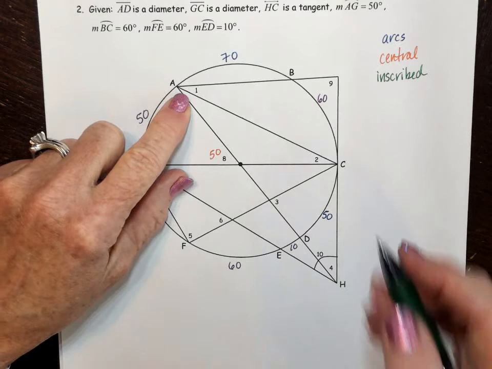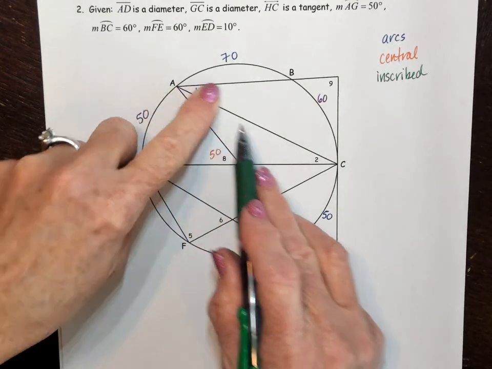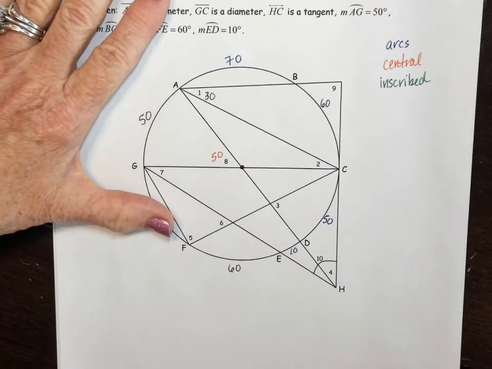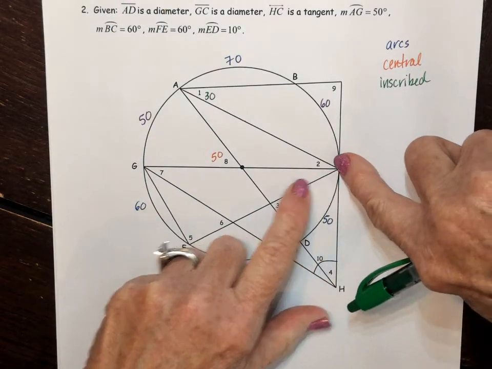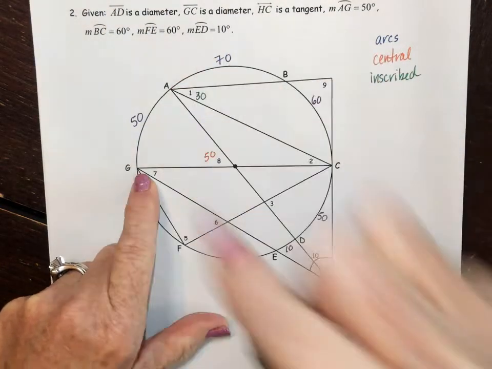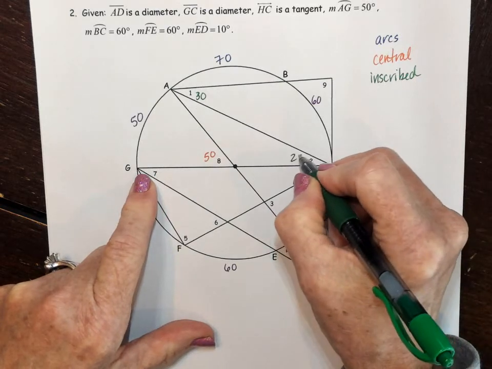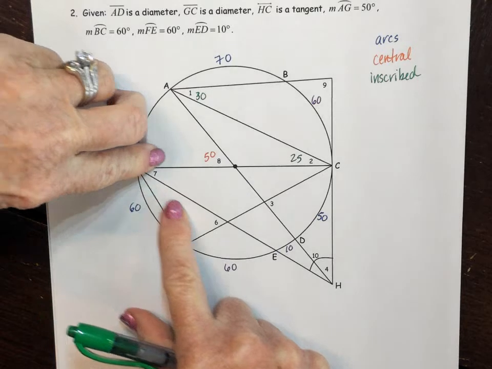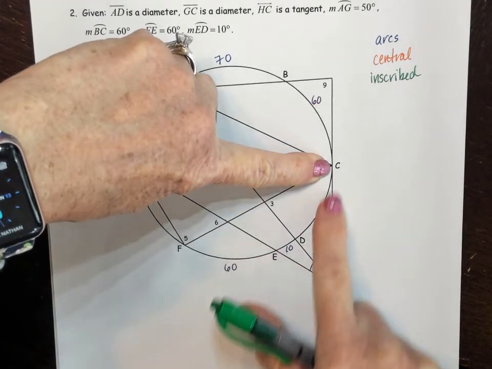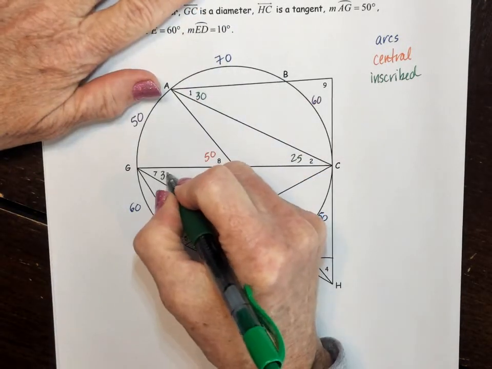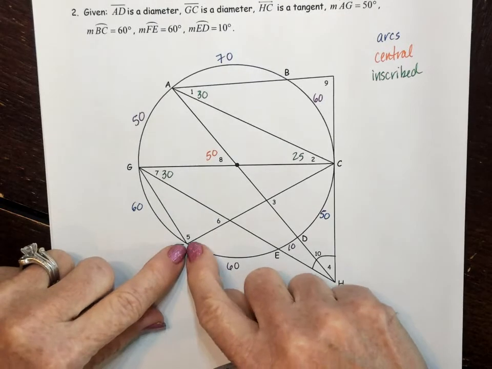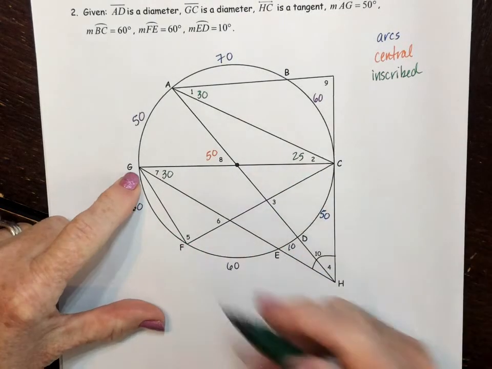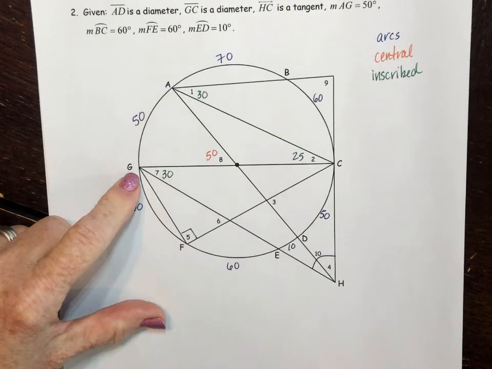The angle is half of the arc. So angle 1, half of 60, 30. Angle 2, half of that arc, half of 50 is 25. Angle 7, its arc is 60, so half of that makes 30. Angle 5 hits the end points of that diameter. So angle 5 is a right angle then.